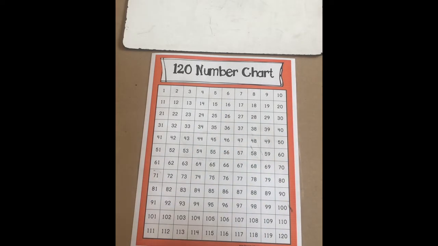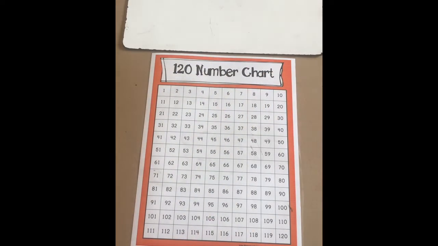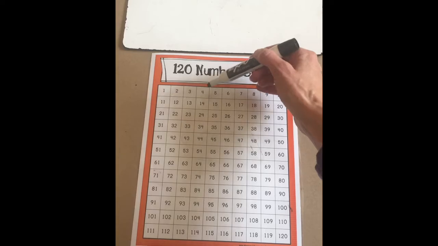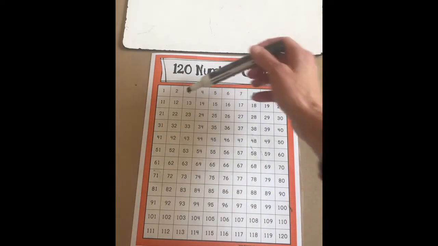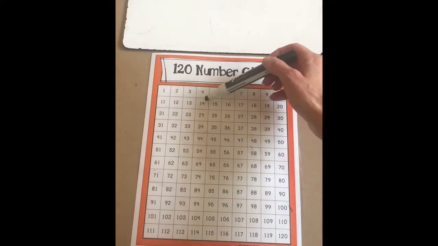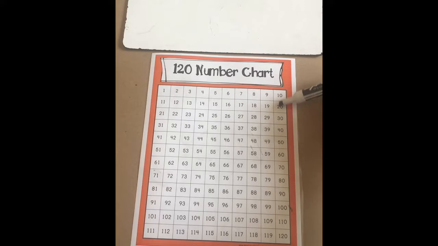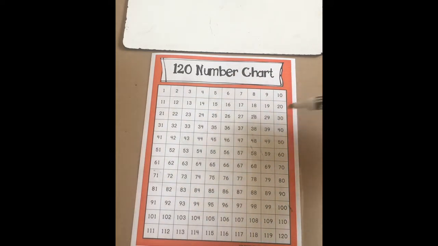And even counting by twos. When we skip count by twos, we're just skipping a number. So we skip and we count by twos. Anything that ends in 2, 4, 6, 8, or 0 is counting by twos. 2, 4, 6, 8, 10, 12, 14, 16, 18, 20, 22, 24, 26, 28, 30.